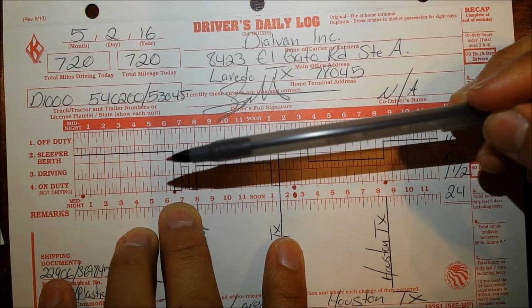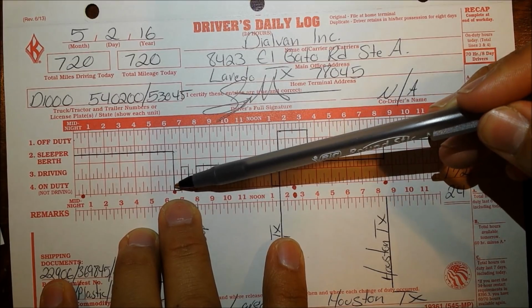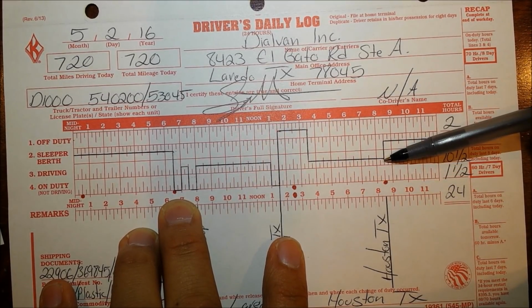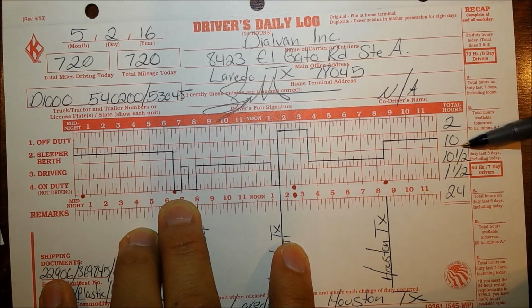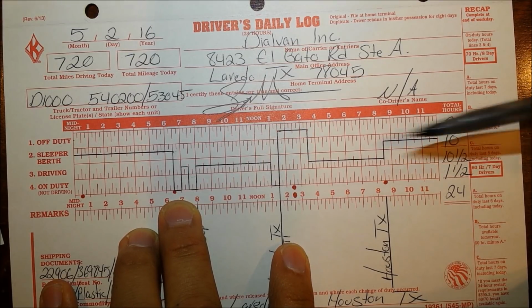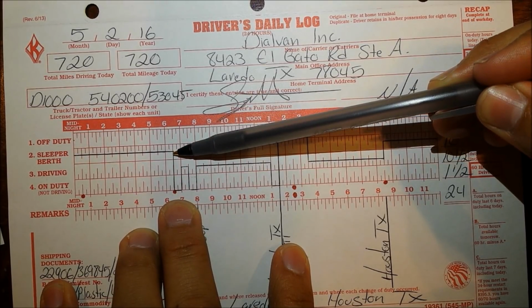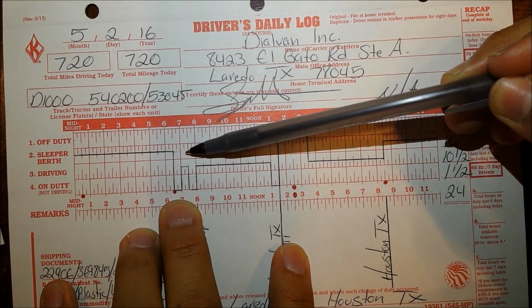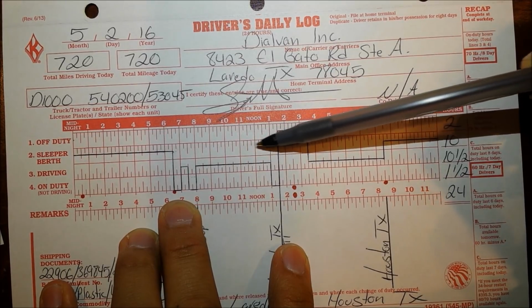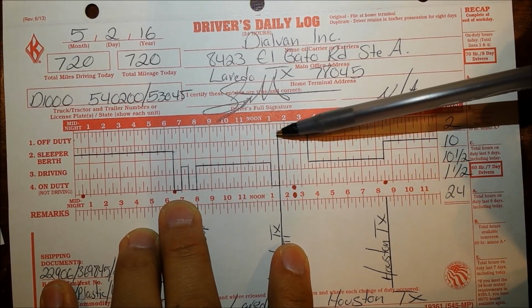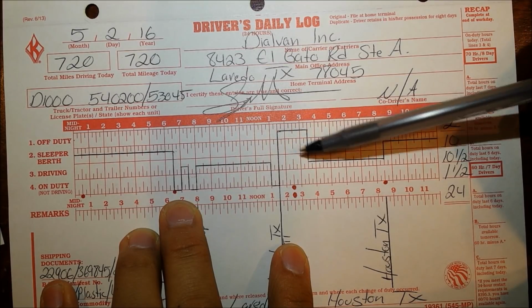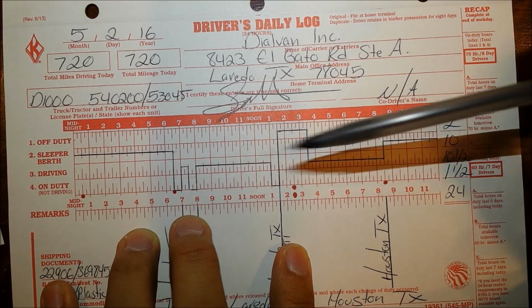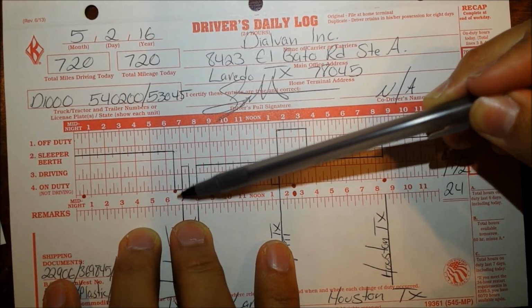What about the 11-hour rule? The 11-hour rule states that within 14 hours, he's only subject to drive up to 11 hours. He only drove 10 hours and a half, so he's good. What about the break? From here, if you count 8 hours ahead, 1, 2, 3, 4, 5, 6, 7, 8. He rested his 30 minutes, his minimum 30 minutes, before he started to drive again. So he's good. So from this calculation point, we're okay.